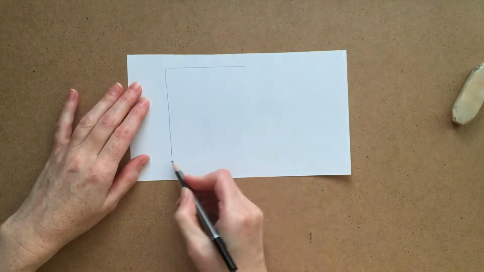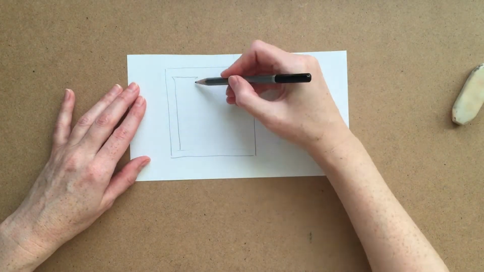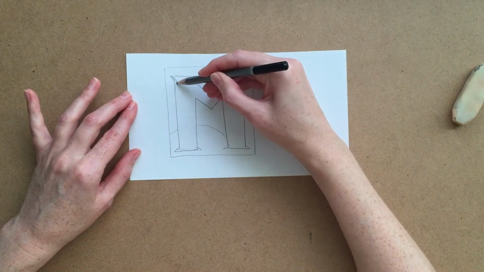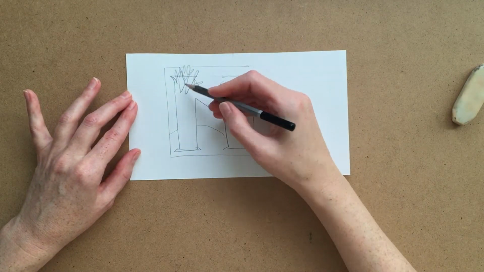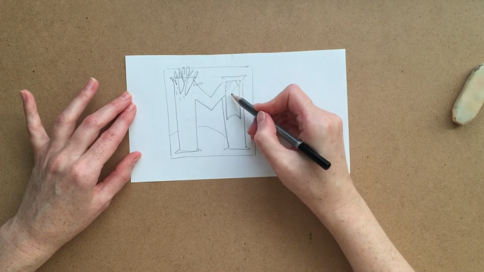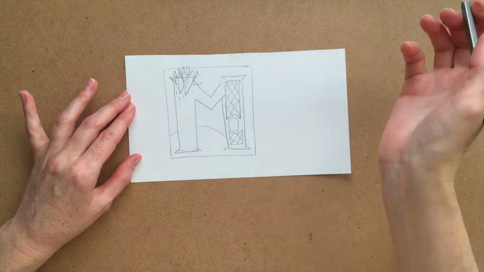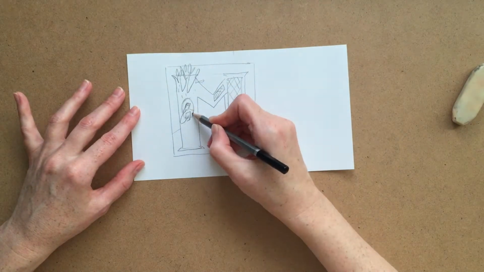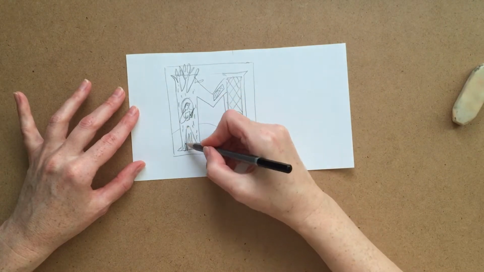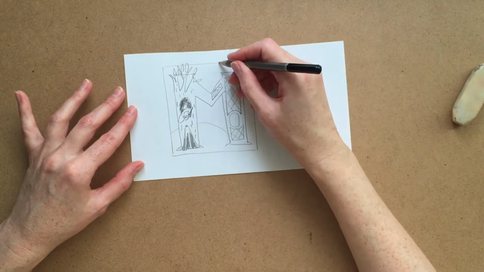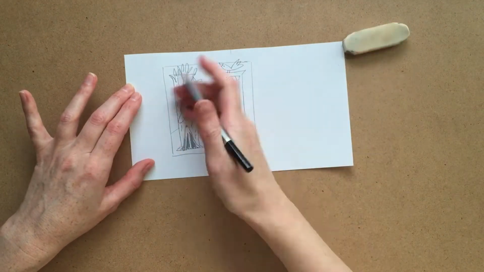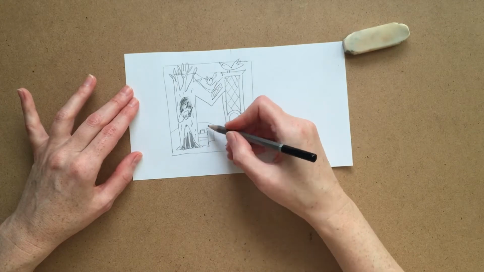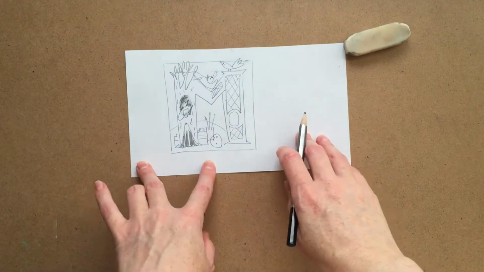I start with a quick sketch. I'm going to use the first letter of my name, which is M. And I want one of the strokes to be a tree and another a stained glass. Also, I'm an artist. I love to draw, I love to walk, I love birds and cats. So I decided to draw myself hiding inside of this tree and drawing a bird and a cat. Also, I'm going to put some paints and some brushes and a palette next to me.